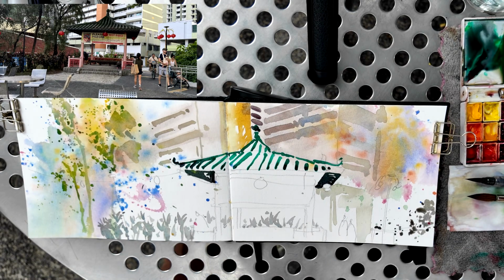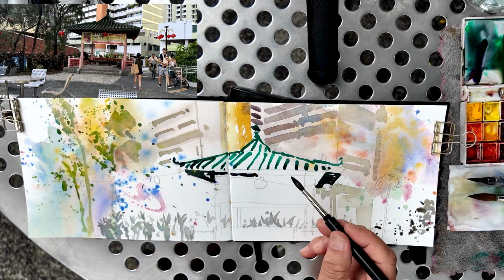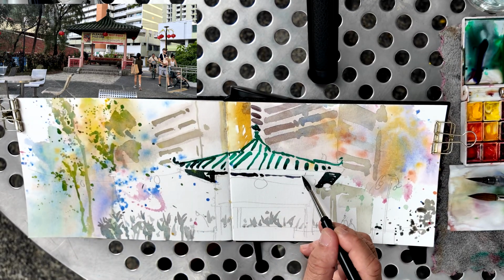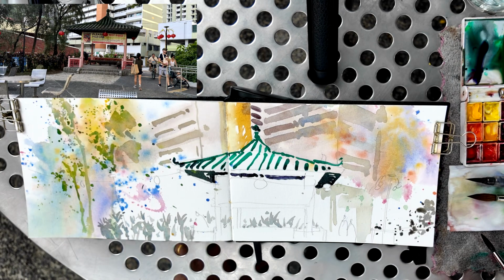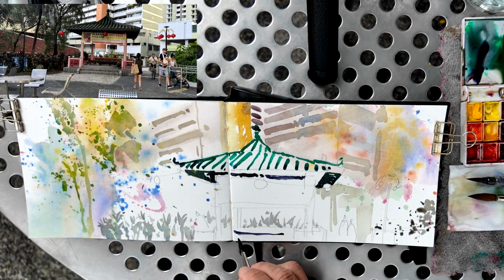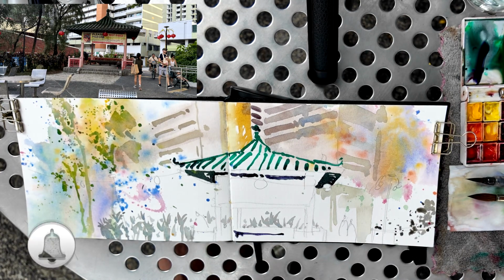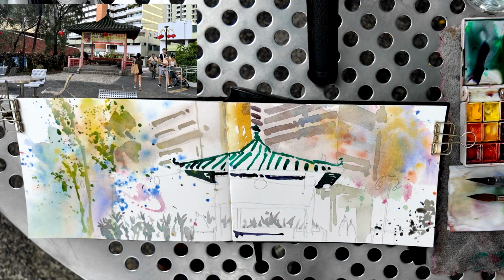I'm drawing the lines, drawing the roof, and just doing a bit of the shadow part. At all points, I'm thinking, okay, how am I going to make sure that people can read the shadow, they can read the top, and so on and so forth, right? And putting in the chairs, which are also the shadowed part of the sketch.